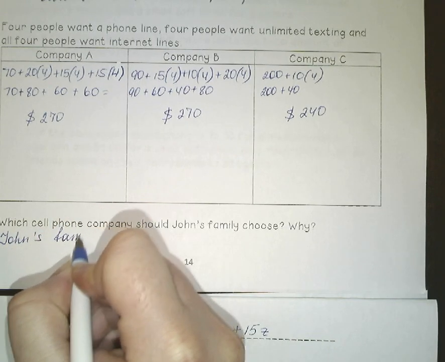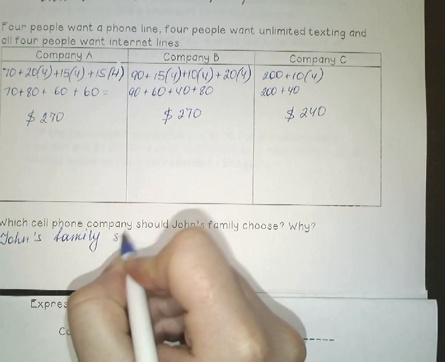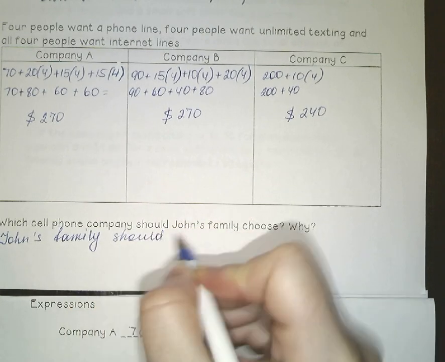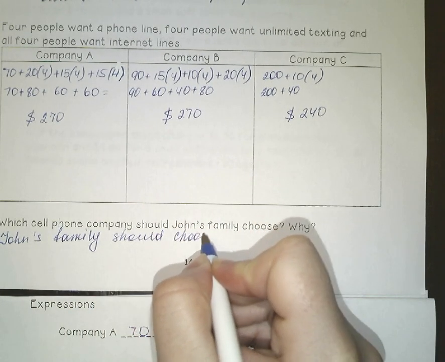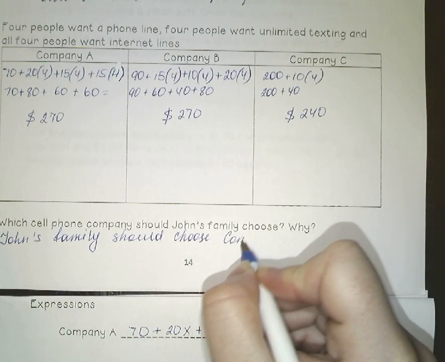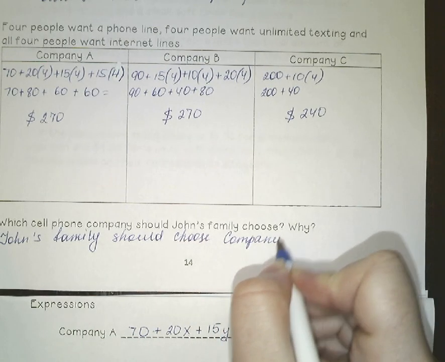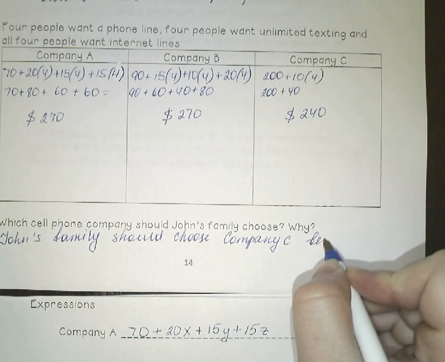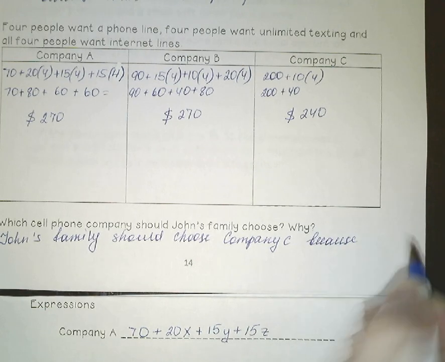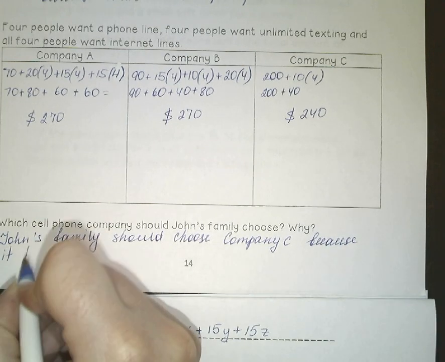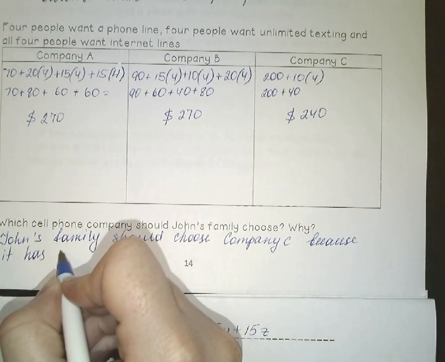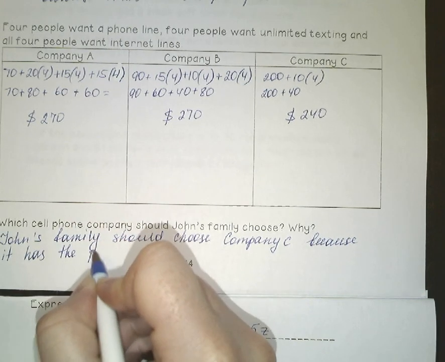John's family should choose company C because it has the cheapest price.